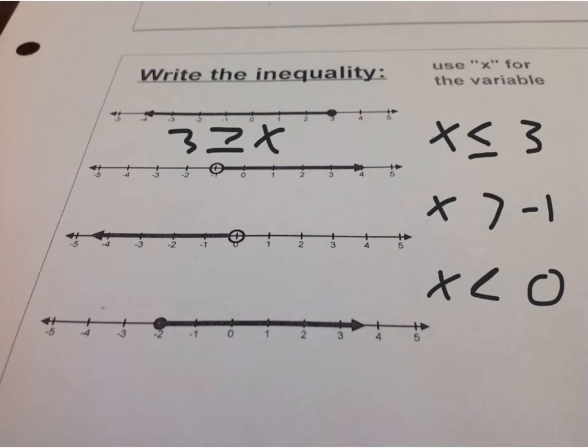And then on that last problem, you have -2 that we're working with, so it's going to be x and -2. And if you see, the line is going bigger, so larger. All the numbers are going to be larger, so x has to be larger than -2.